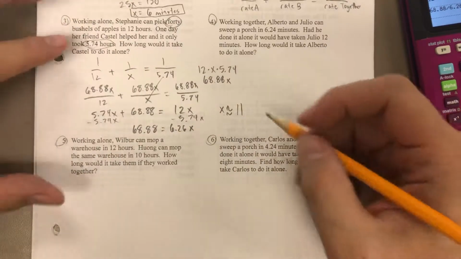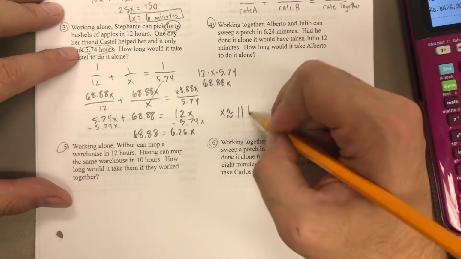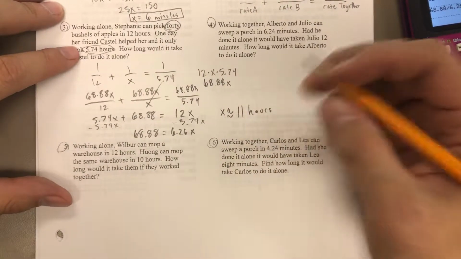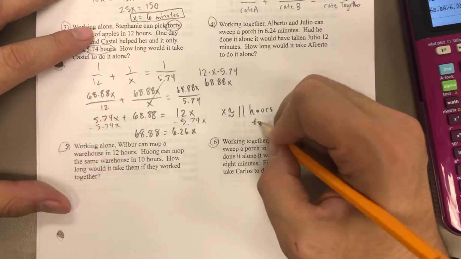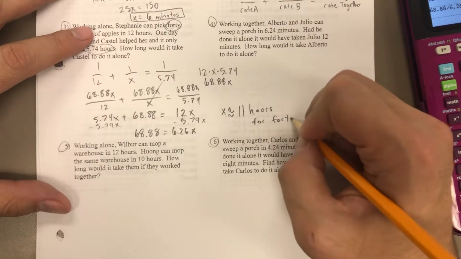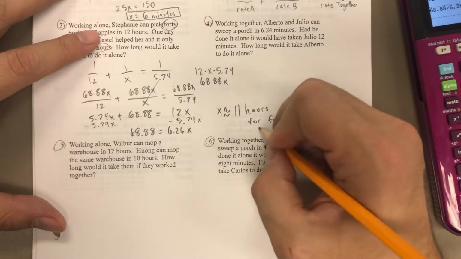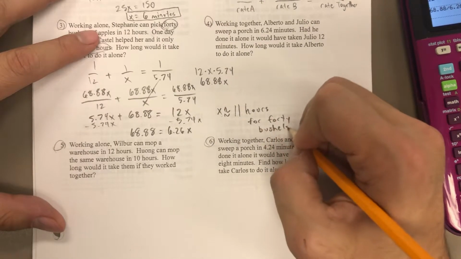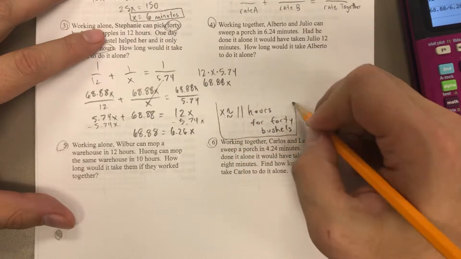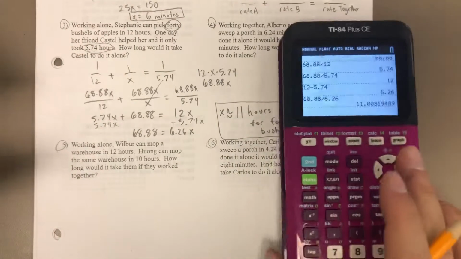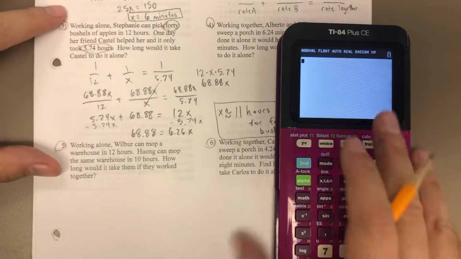So about 11 hours for her to get the 40 bushels, whatever it is, apples or pears. So about 11 hours. That's our answer, because we got 11.0032.